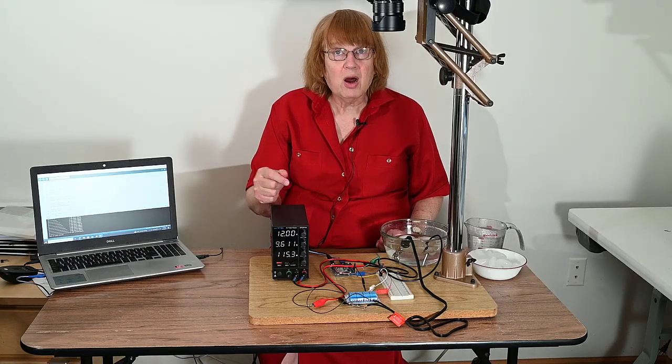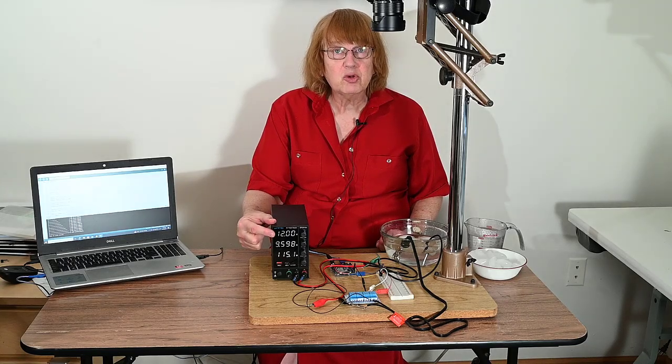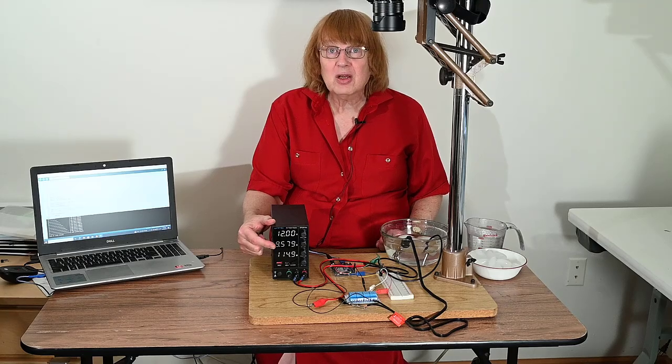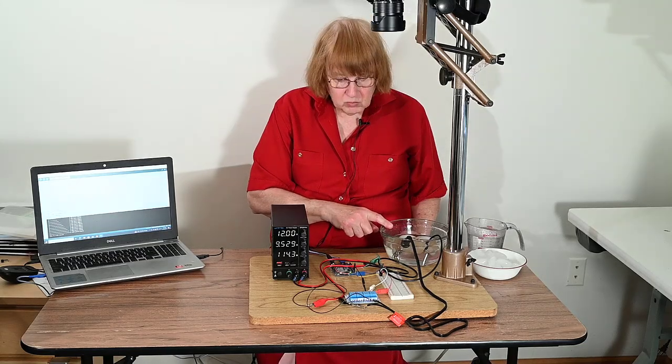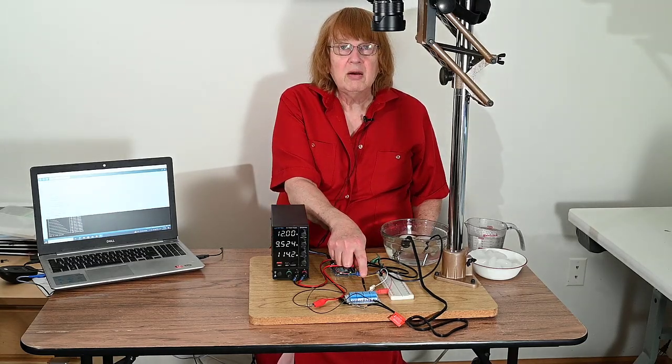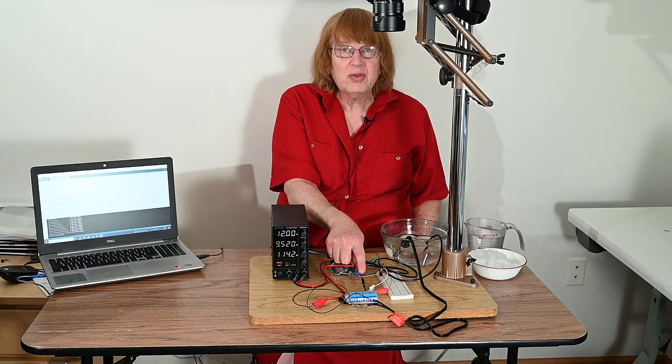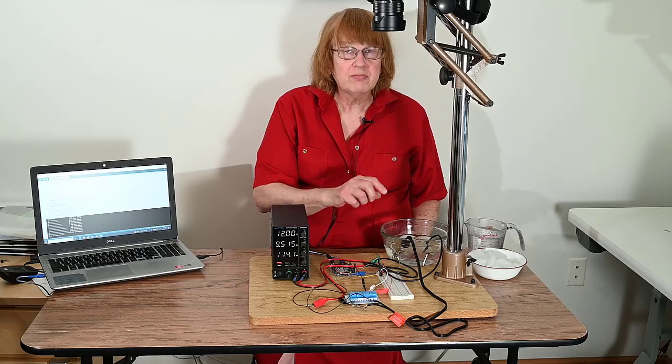Now the heater is on. We can see on the power supply we're supplying 12 volts and a considerable current. The heater is busy heating up the water. We can also see on the interface board that the digital input controlling the heater is also on.